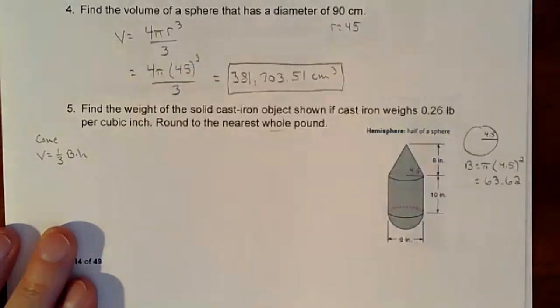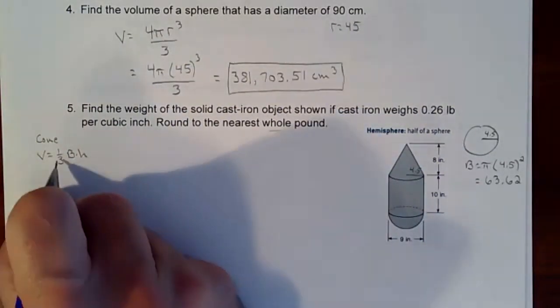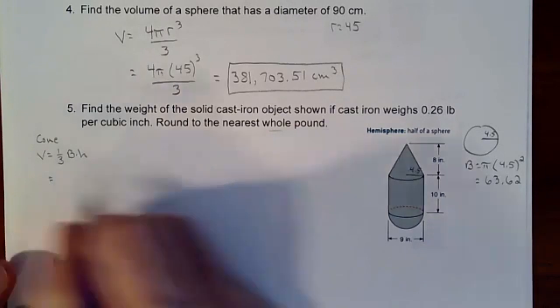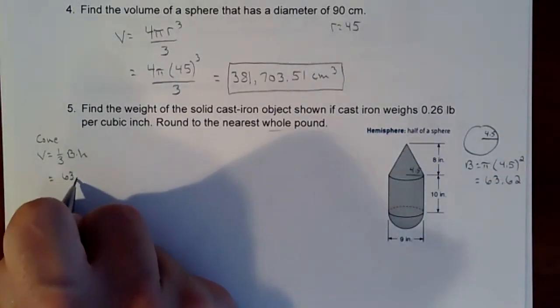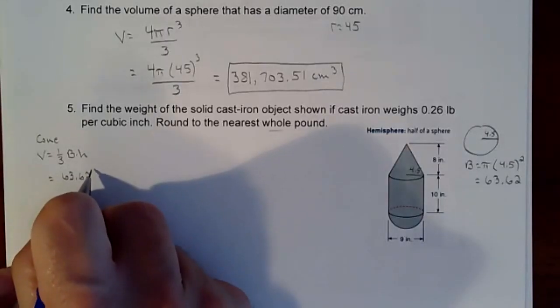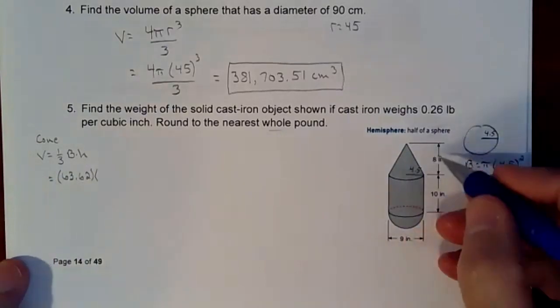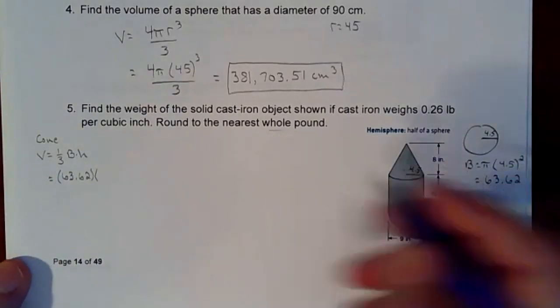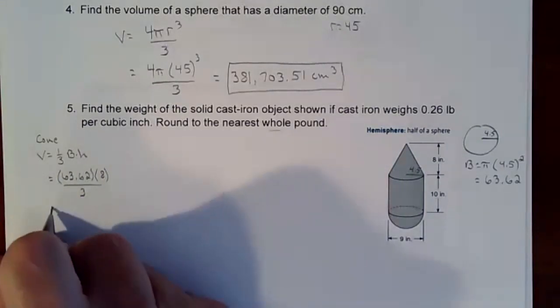So here's our cone, area of the base times the height divided by 3. 63.62 is the area of the base, times the height. The height of our cone is 8, and we divide it by 3.